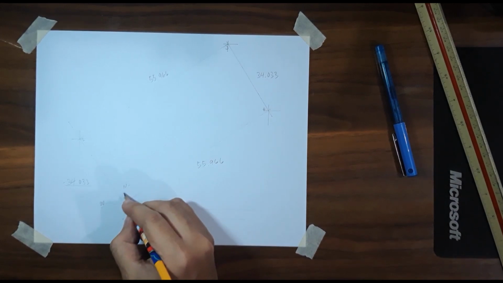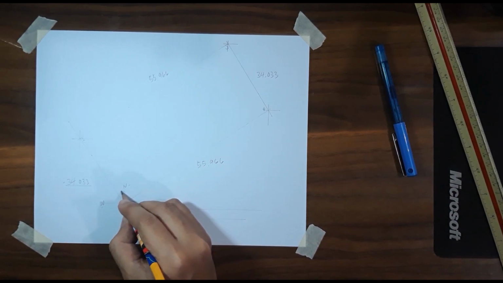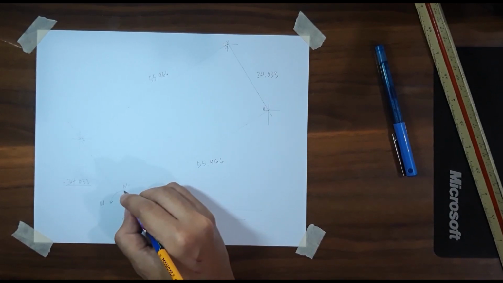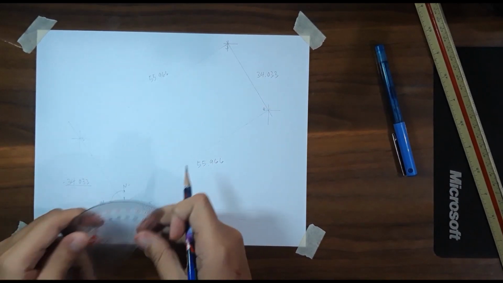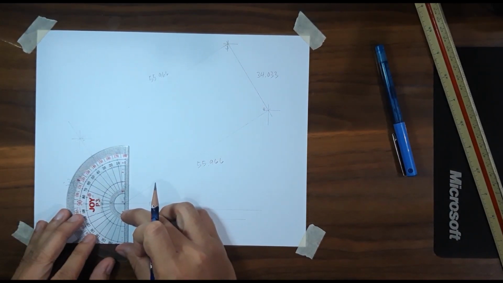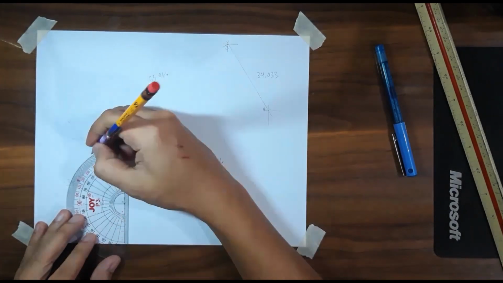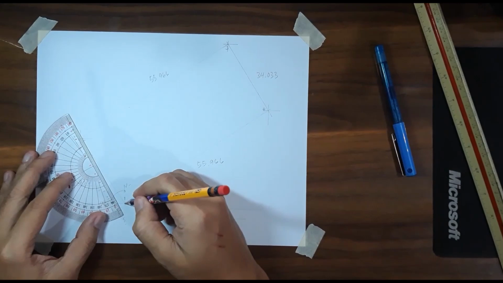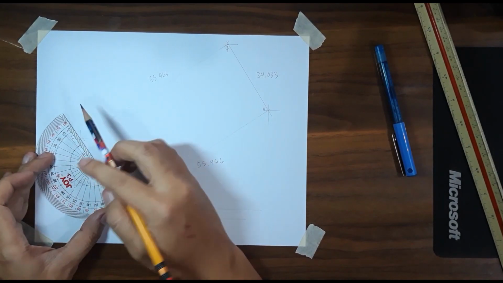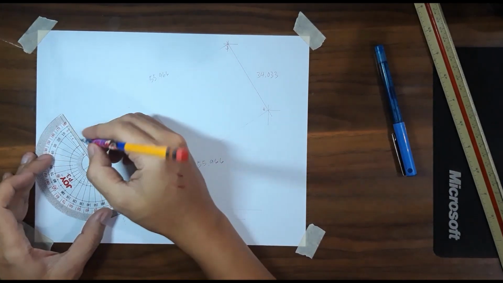So from north going to west. Okay. So we need to find out where is the 34.033 degrees. So, okay, assuming this line is 34.033 degrees to be exact.